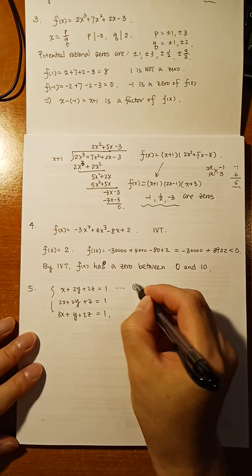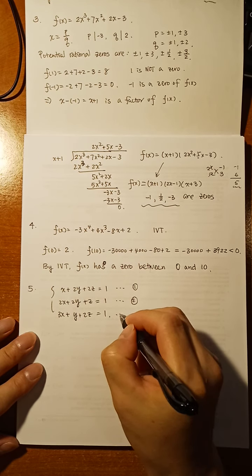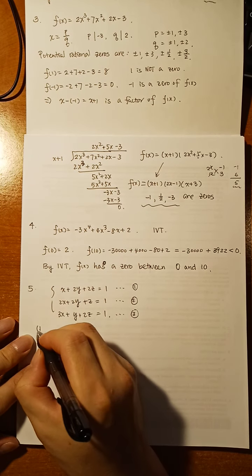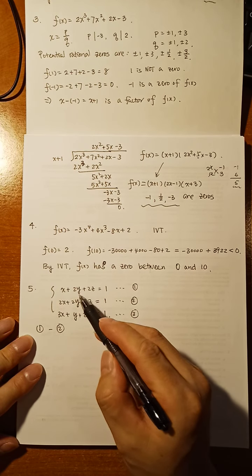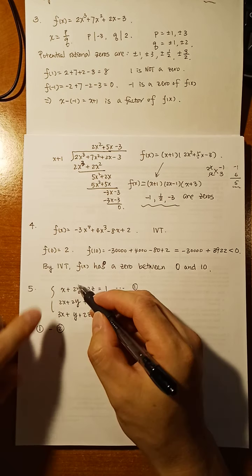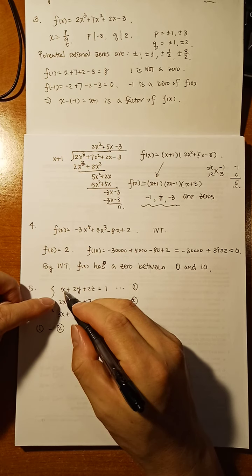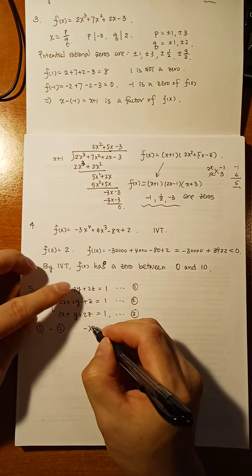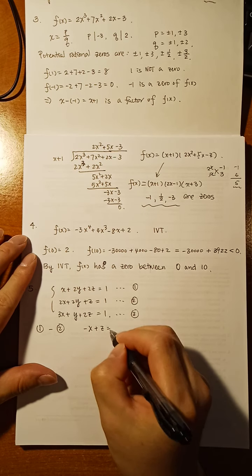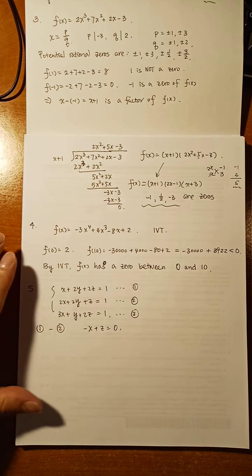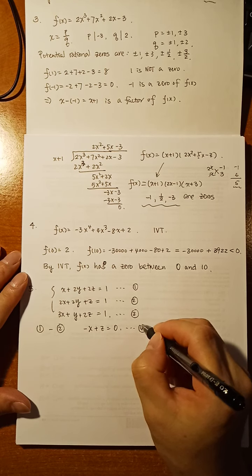Let's call them equation 1, equation 2, equation 3. We use equation 1 to subtract equation 2. I want to cancel y because here's 2y, here's 2y. So equation 1 minus equation 2: x minus 2x, negative x. 2y minus 2y is 0. 2z minus z, 1 minus 1, 0. Okay, so that's equation 4.